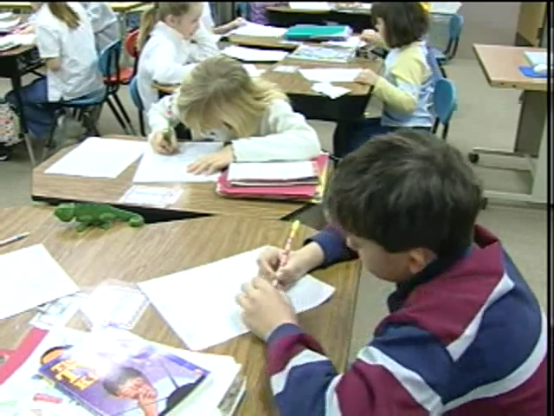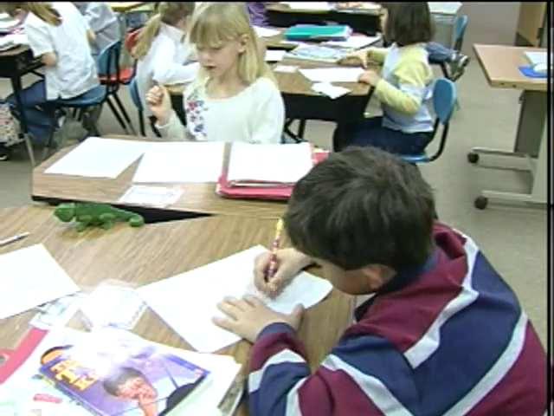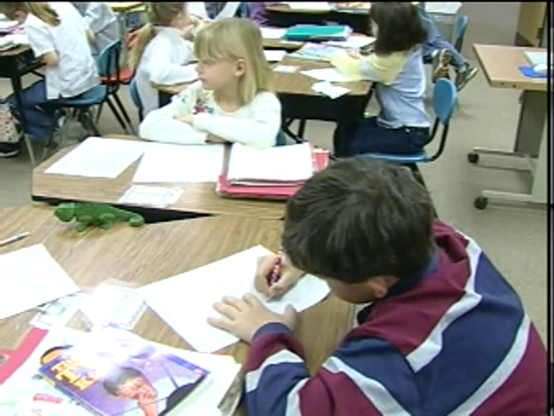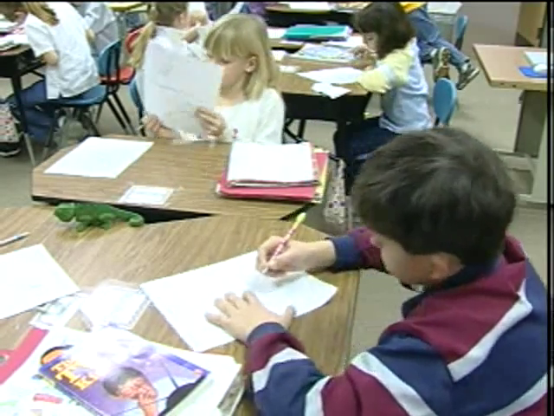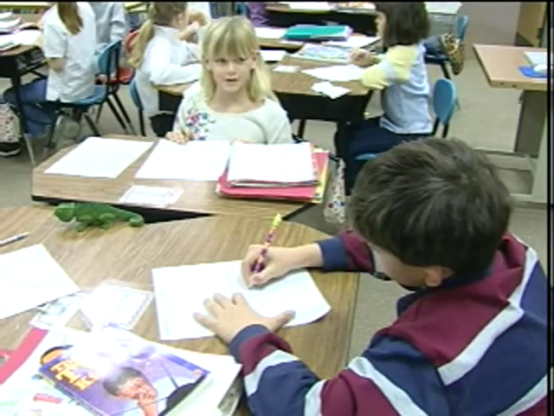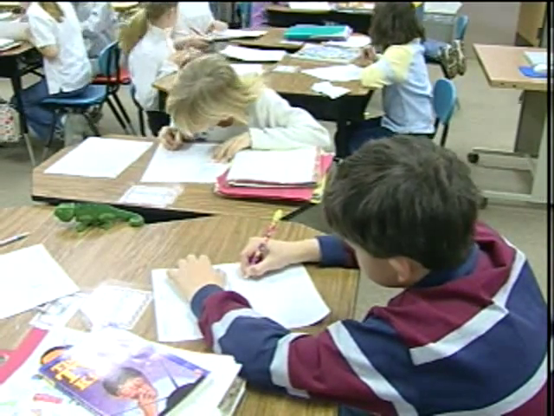Something else. Right here. Wings of a bird. The eyes of a gray wolf, because they're good.